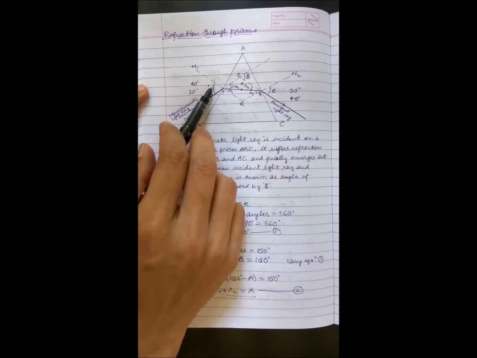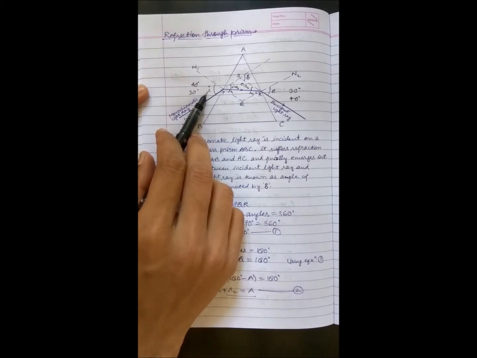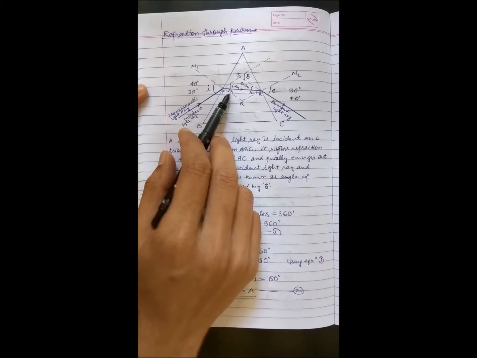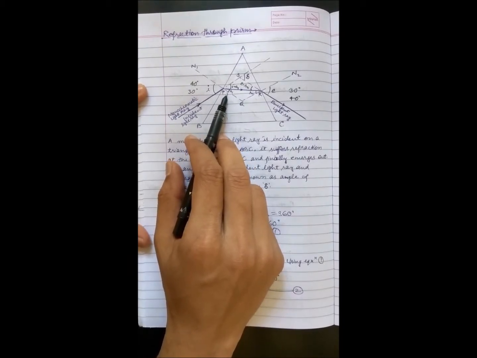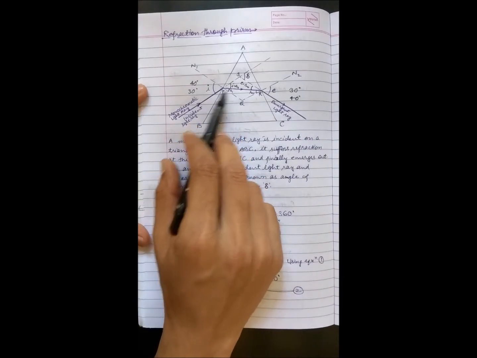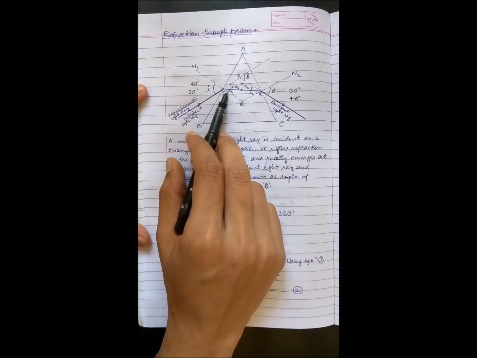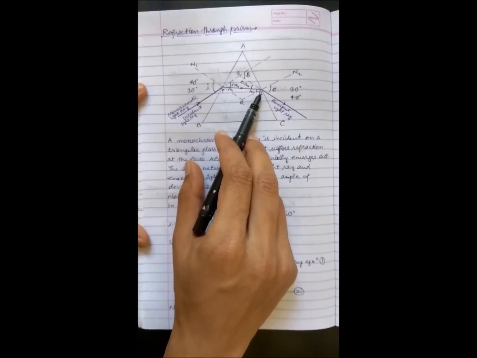We know that the angle between the normal and the incident light ray is known as the angle of incidence. This is angle of incidence I, and the angle of refraction is R1. The light ray bends towards the normal when it goes from a rarer medium to a denser medium. As we are observing, the light ray goes along this path, and finally, after traveling through the glass prism, it reaches the point R.